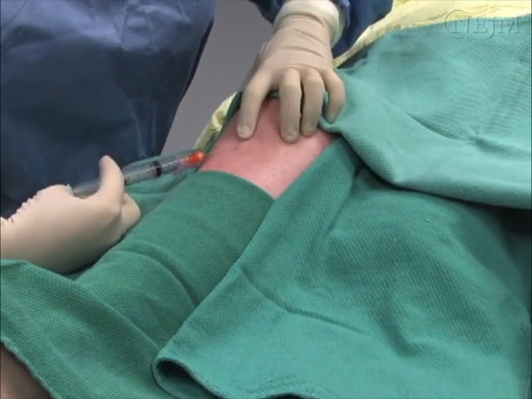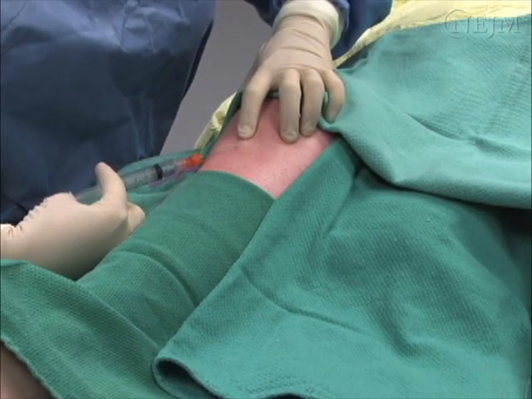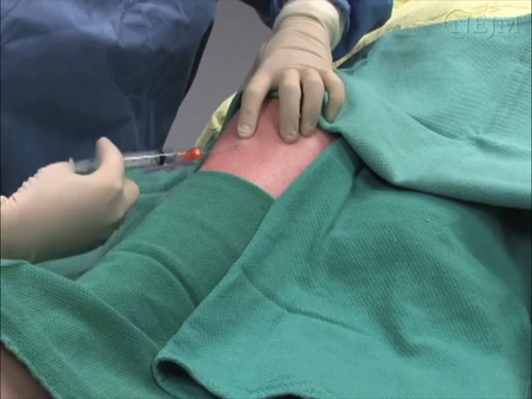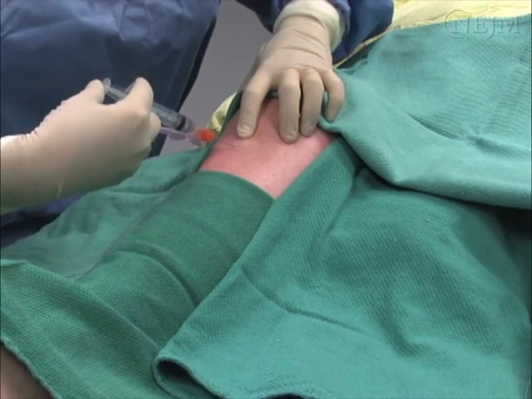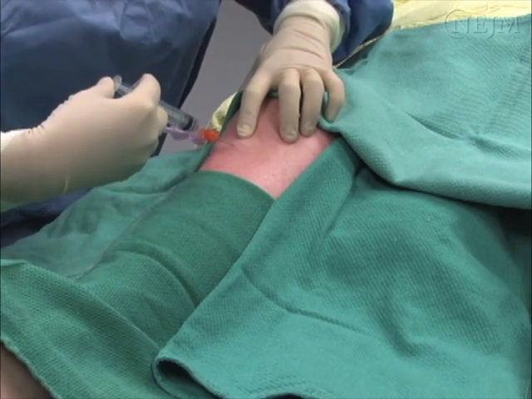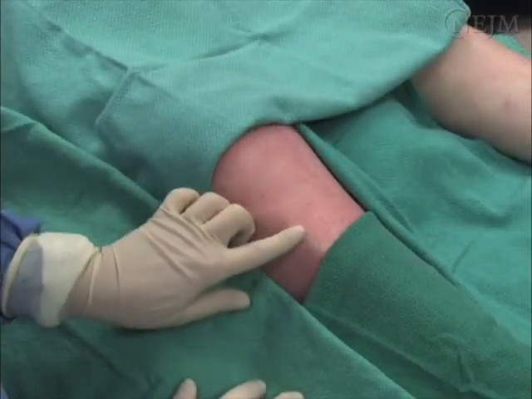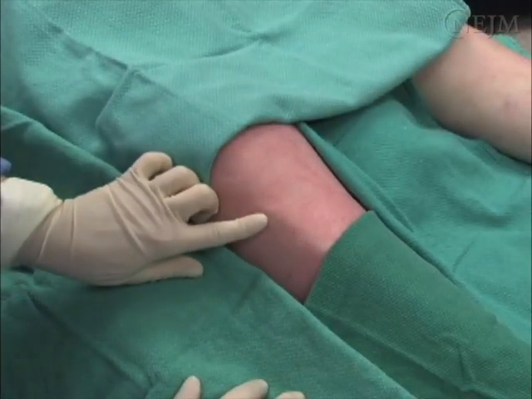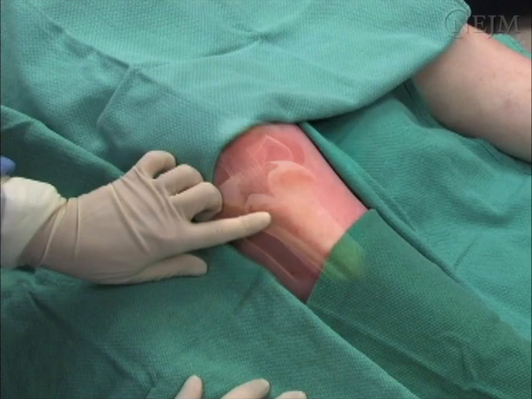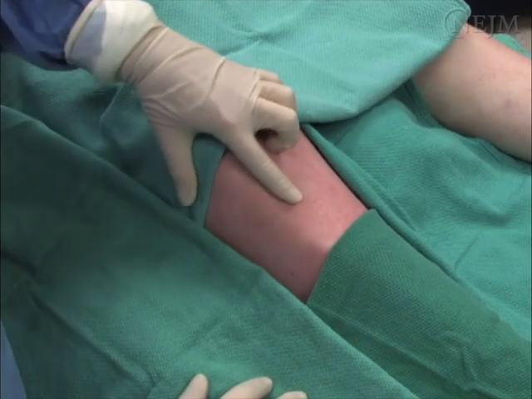If the patient is conscious, infiltrate the skin and subcutaneous tissues and the periosteum with 20 to 30 milligrams of 1% lidocaine. Identify the tibial tuberosity. The desired insertion site is the flat medial surface of the tibia medially 1 finger's width away from the tibial tuberosity.